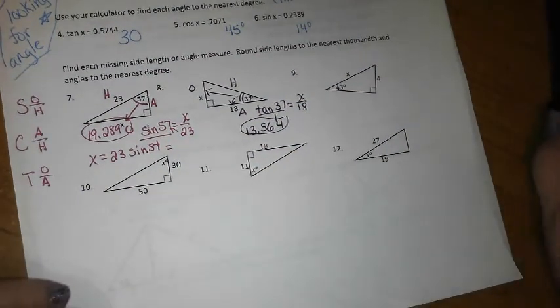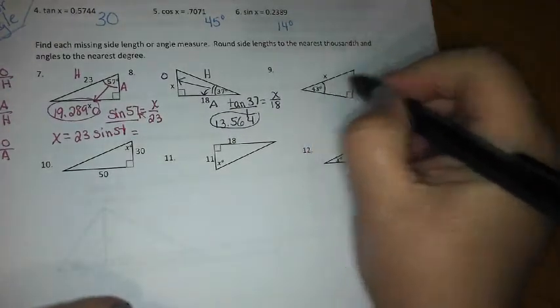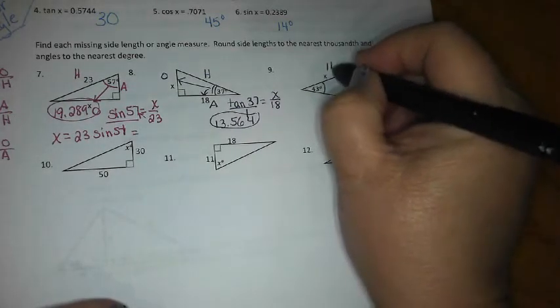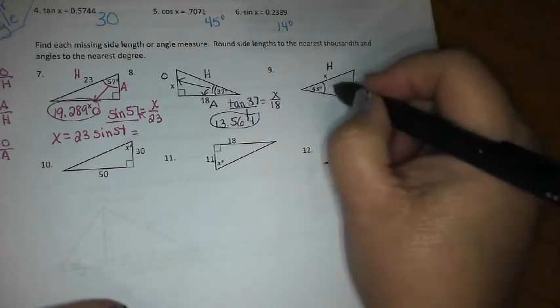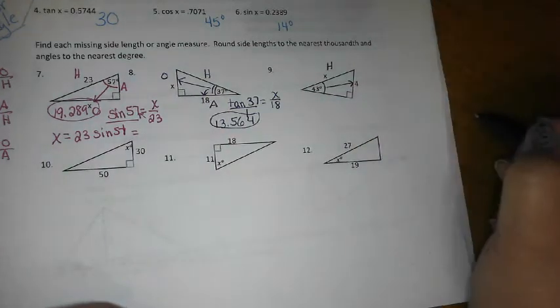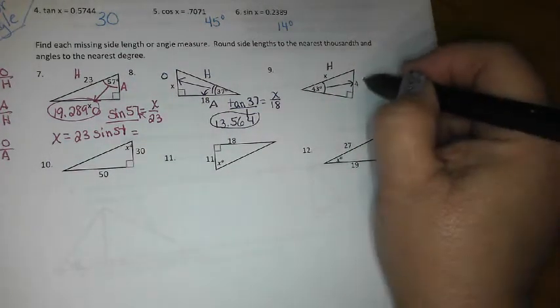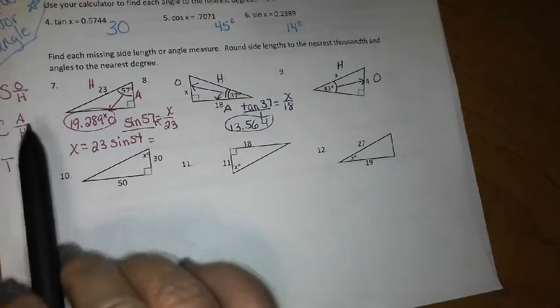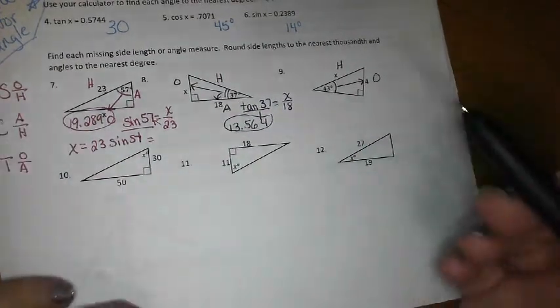All right, next up, 43 is our reference angle. We identify the hypotenuse across from the right angle, and then we decide if this is opposite or adjacent. I'm going to go with opposite. So which one uses opposite and adjacent? It's a job for sine.